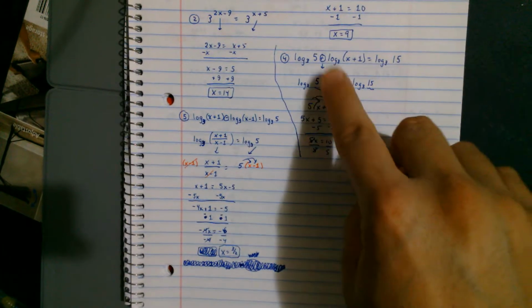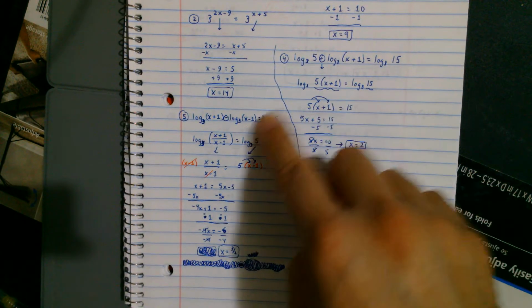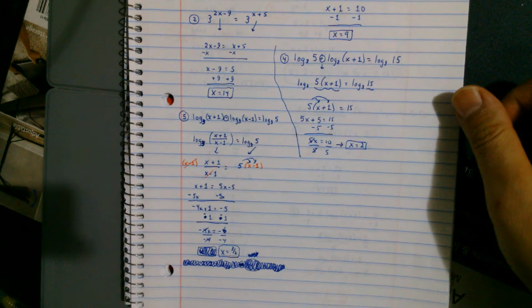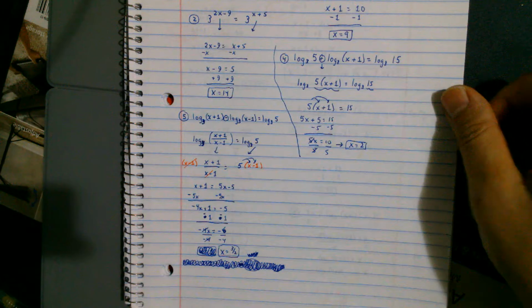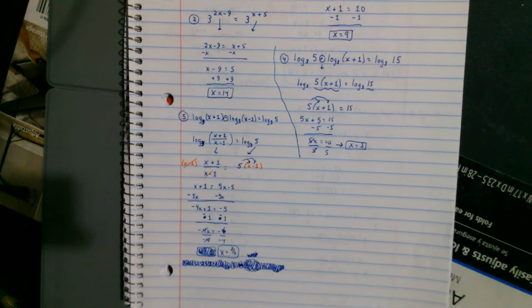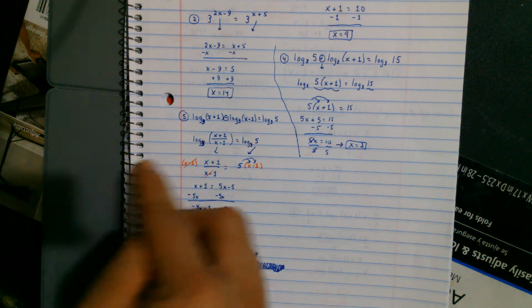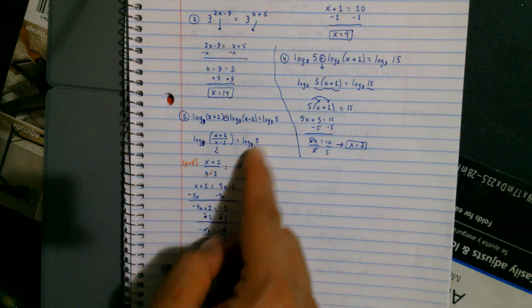Well, if addition went to multiplication, subtraction should go to division. So if log base 3 of x plus 1 divided by x minus 1 equals log base 3 of 5, then this fraction should equal 5.